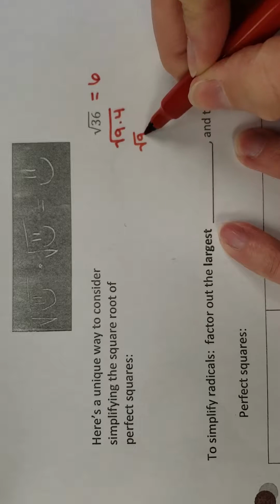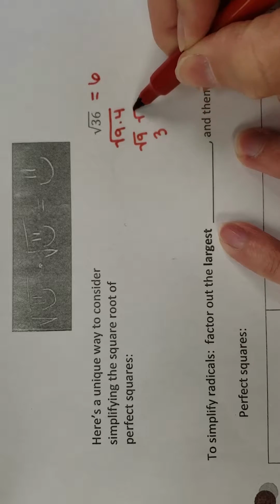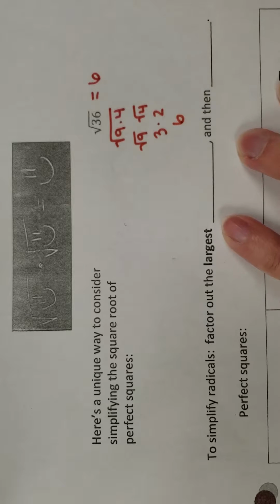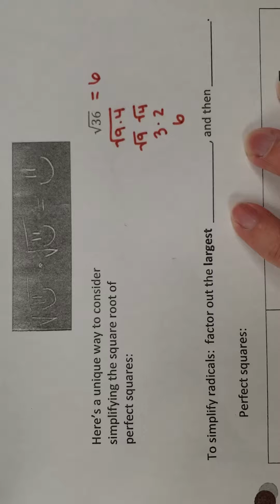Square root of 9 is 3. Square root of 4 is 2. 3 times 2 is 6. So when we break down a perfect square, if it so happens to have other perfect squares that are factors, we can prove that the square root of 36 is 6 in a different way.